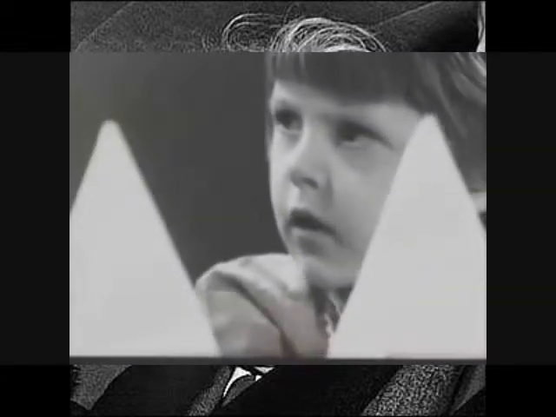Olinka, what is the color of the pyramid? Both are white. What color is the pyramid? Both are white. Look here. What is the color of the pyramid? Both are white.